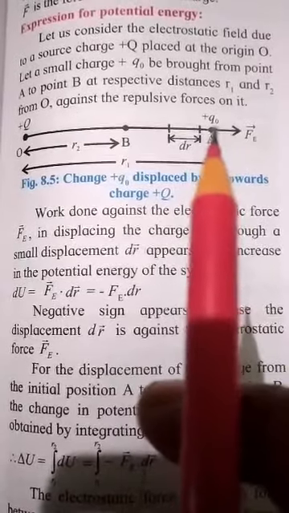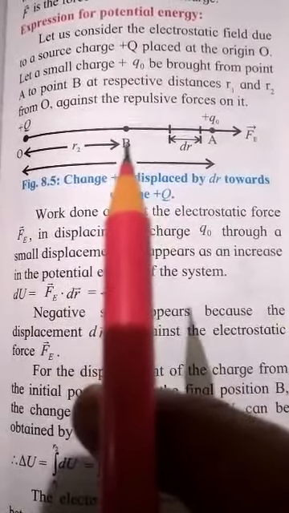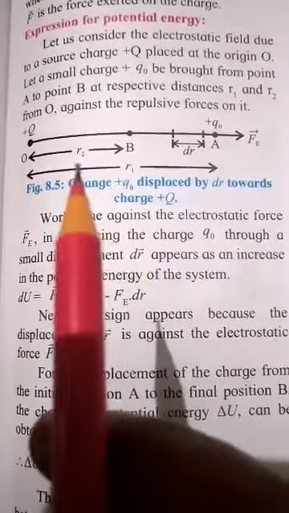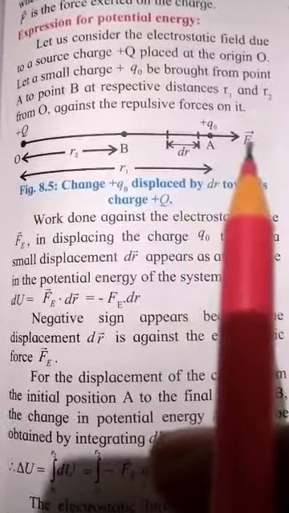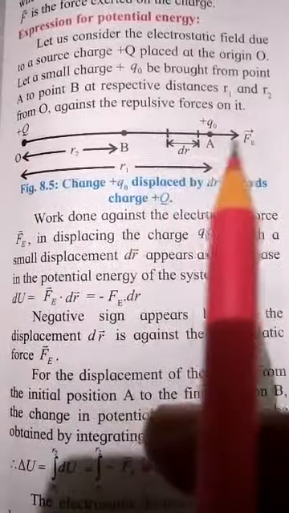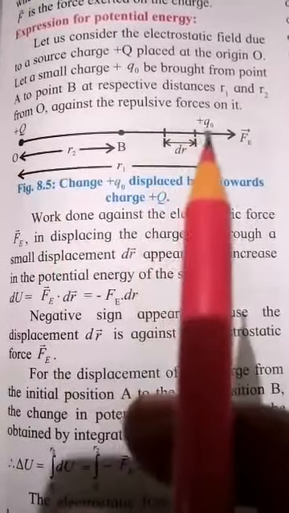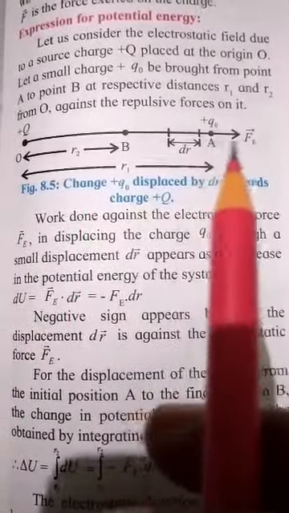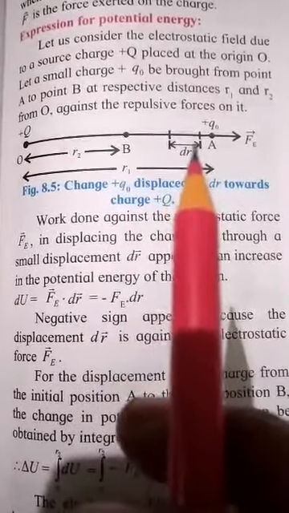Now the test charge Q0 comes to the point B, and the distance OB is R2 and the distance OA is R1, and the electrostatic force is exerted by the plus Q charge in the direction of Q0. So this work done on the Q0 charge is against the electrostatic force, because the direction of the electrostatic force and the work done on Q0 is opposite.